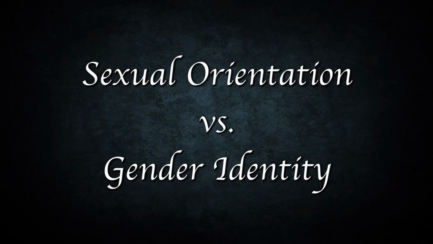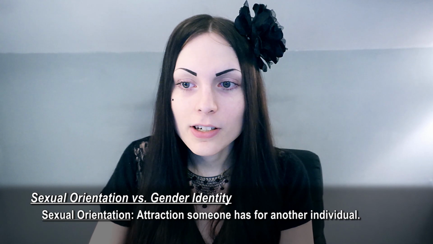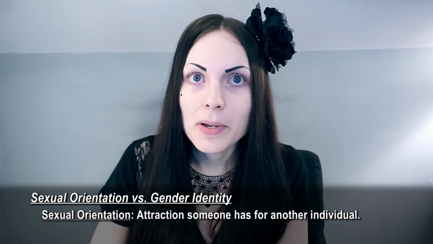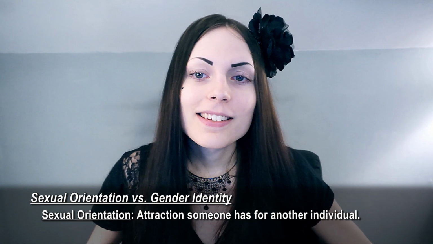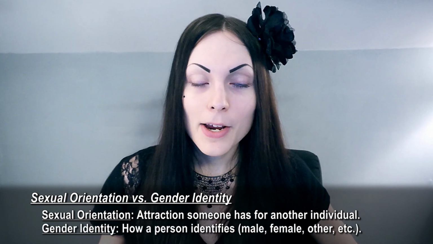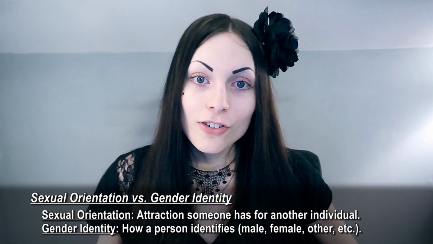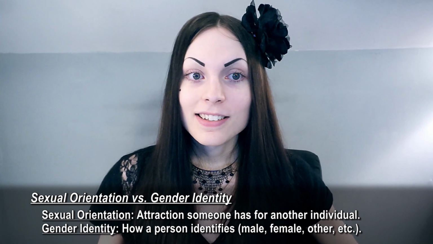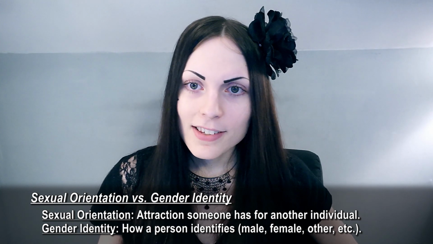So essentially, sex and gender, while many people may use the terms interchangeably, are in fact different, and someone can have a different gender than their birth sex. There's also a difference between someone's sexual orientation and their gender identity. Sexual orientation is attraction someone has for another individual, such as straight, gay, lesbian, bisexual, whereas gender identity is how a person identifies, such as male, female, other. Your gender identity is essentially your gender and is different from your sex, which was discussed in the previous section.